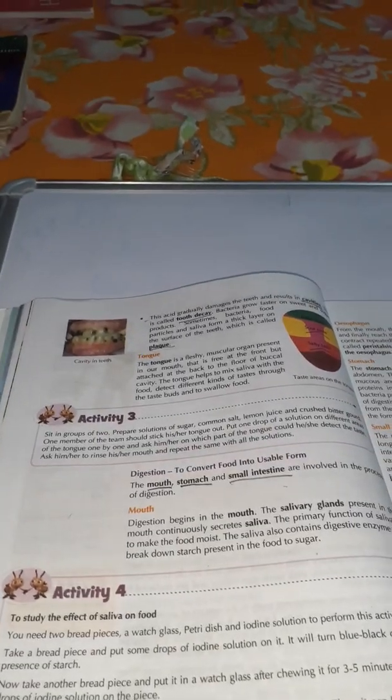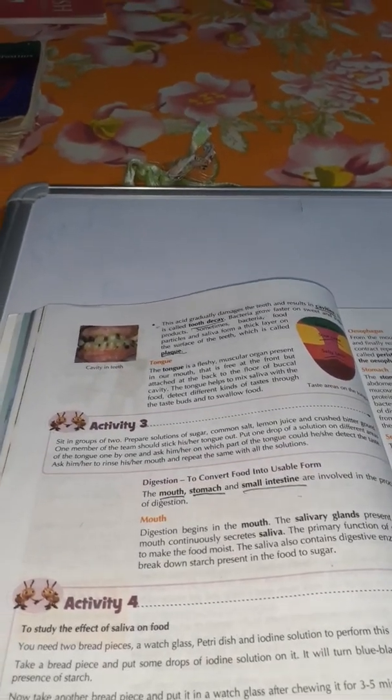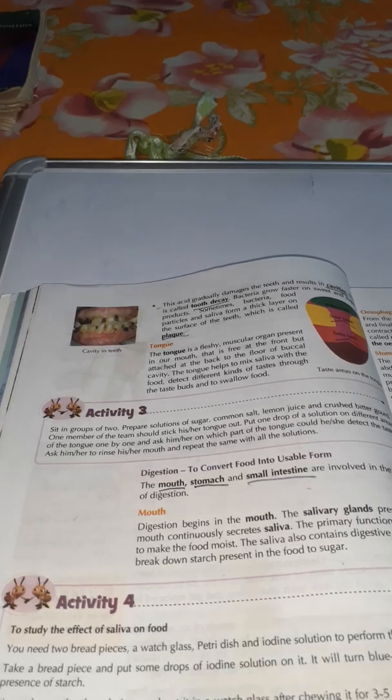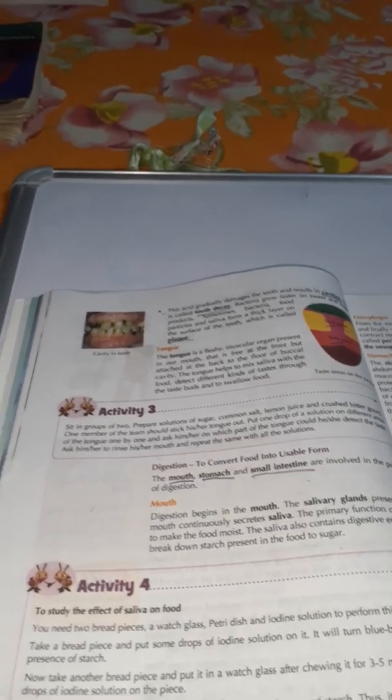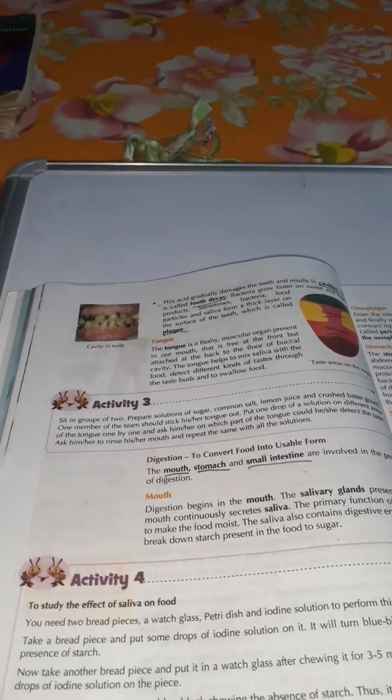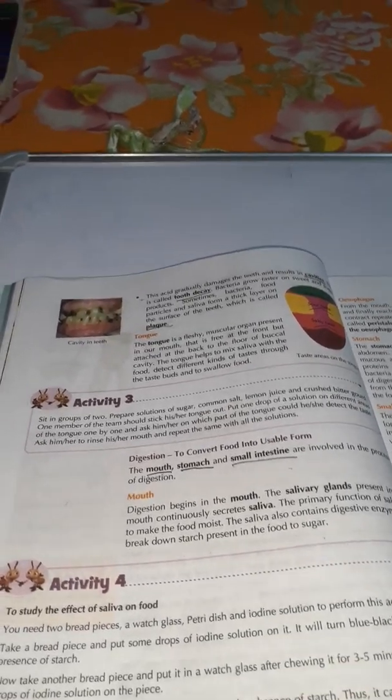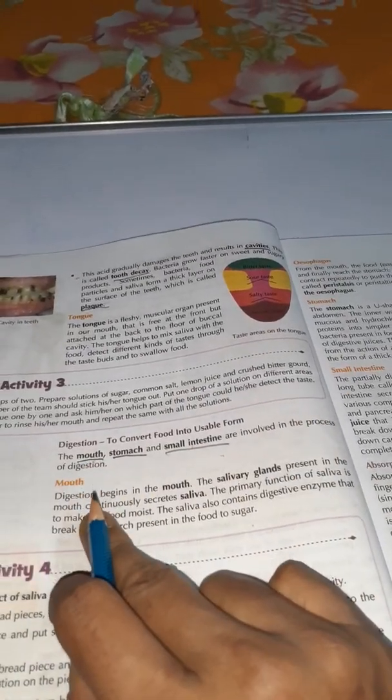With the help of the mouth, we take the food inside. After that, the stomach. Our tongue helps the food move to the stomach. After that, the slightly digested food goes to the small intestine, then to the large intestine. These are involved in the process of digestion.